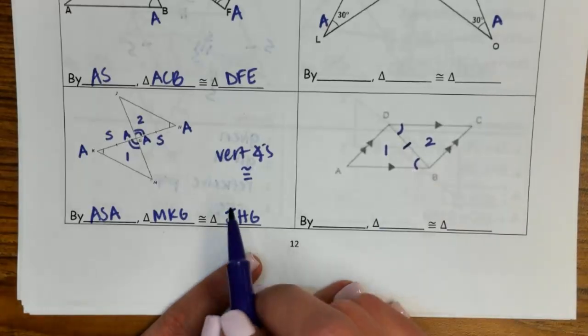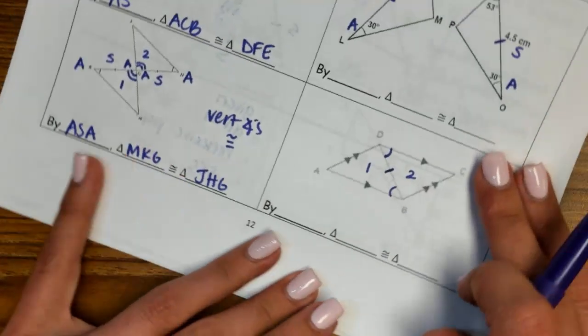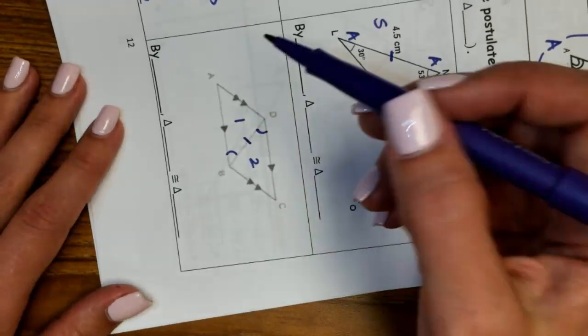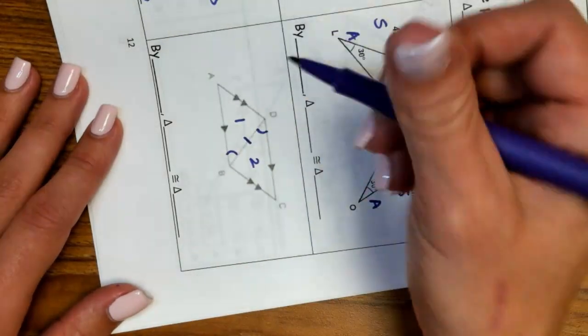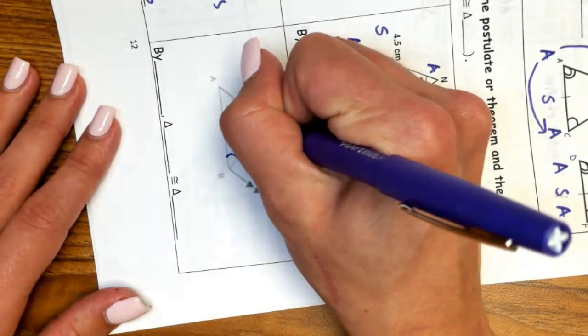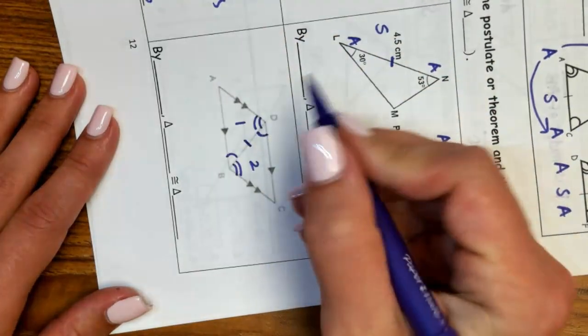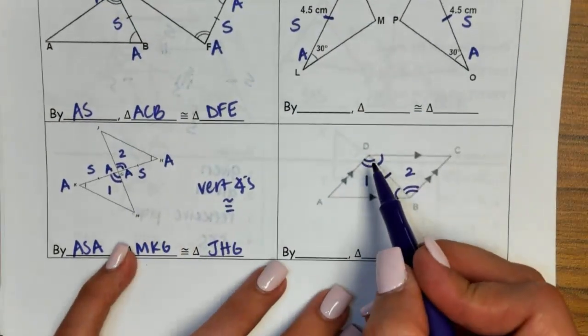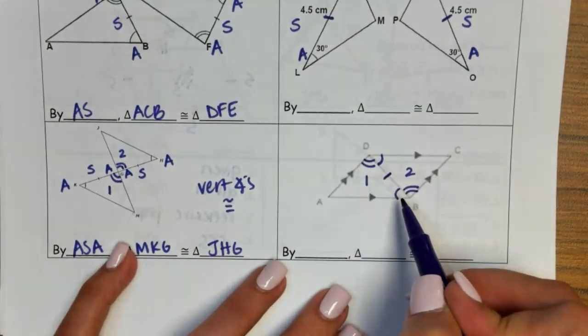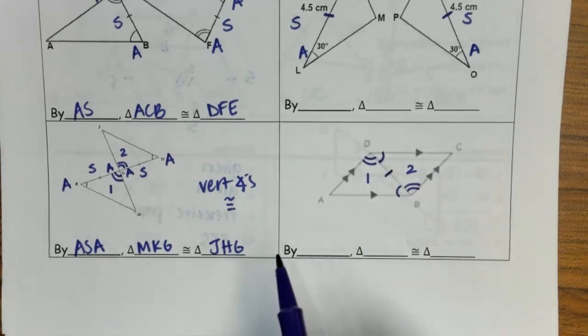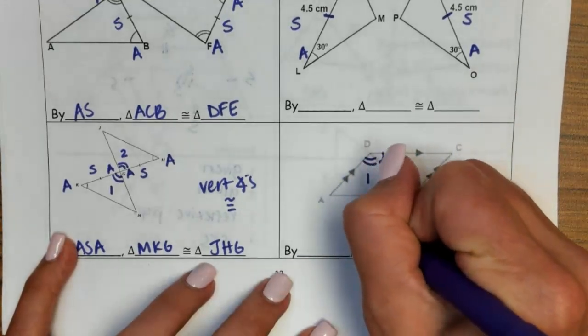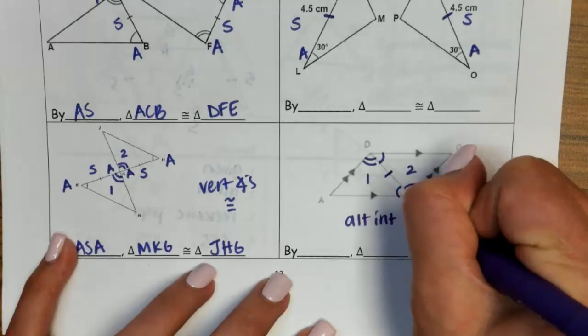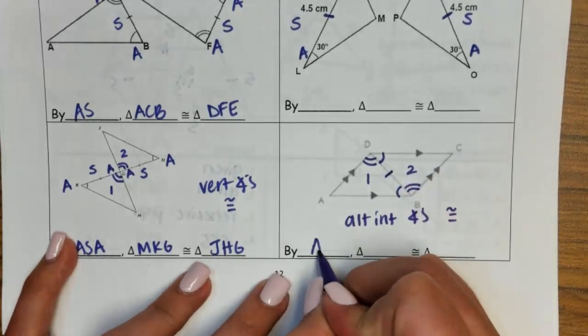So I'm marking that side congruent. If I were to turn the paper this way and look at these parallel lines, well then here is another set of alternate interior angles, right? This and this. So with those parallel lines, I have proved ASA because I have two sets of alternate interior angles. So alternate interior angles are congruent. So by angle, side, angle.